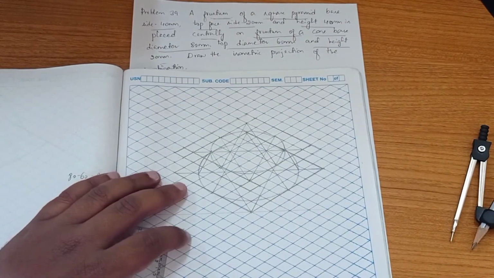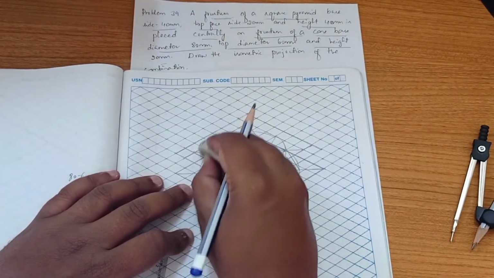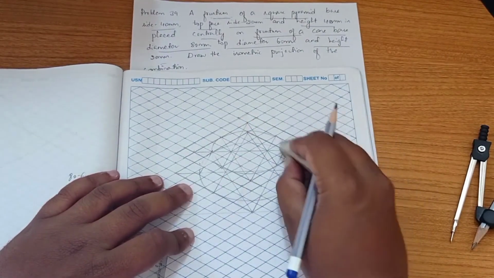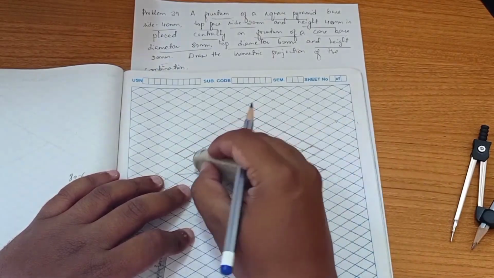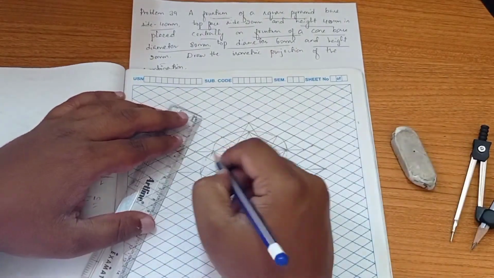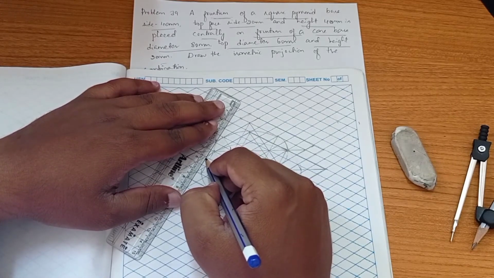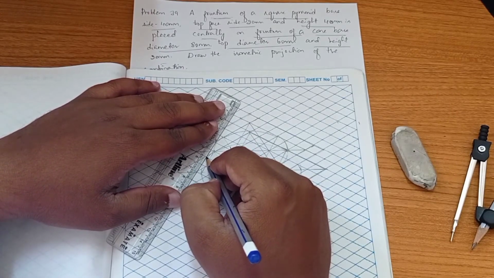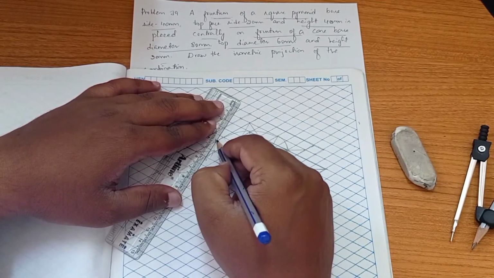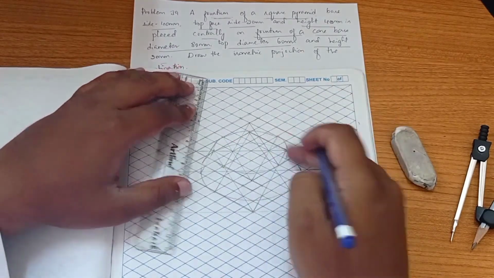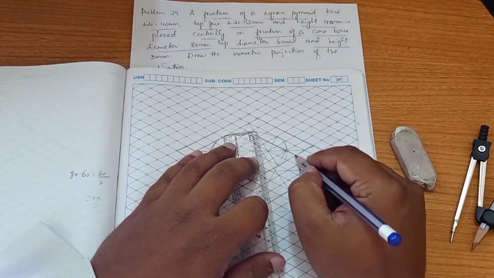Here we have to draw a tangential line for the two ellipses with the curved surfaces. Okay, so like this you have to draw in this. So here also same thing.